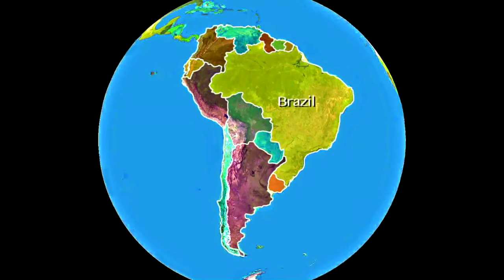The first is Brazil, which is Portuguese-speaking. Then comes Spanish-speaking Bolivia, Paraguay, Uruguay, Argentina, Chile, Peru, Ecuador, Colombia, and Venezuela, a country which possesses the world's largest reserves of petroleum. Guyana is South America's only English-speaking country, and Suriname is its only Dutch-speaking one. Tiny French Guiana is a colony of France and is not a sovereign nation.